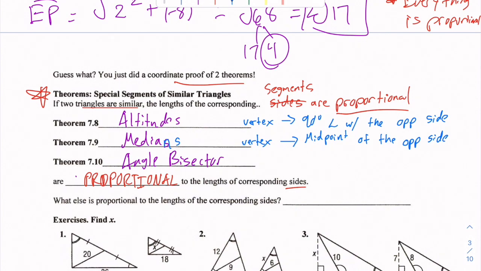And an angle bisector, you know that one. Technically, you start at the vertex, but just know it bisects the angle. Okay, bisects means cut into 2 equal pieces. It bisects the angle at the vertex of a triangle.